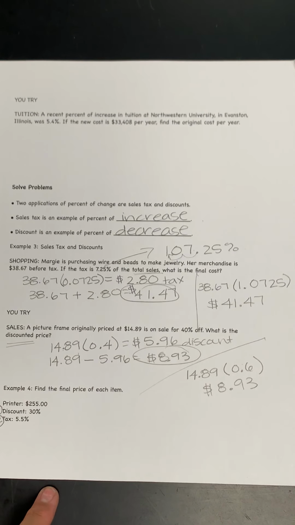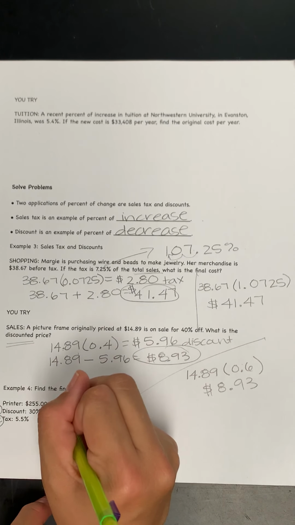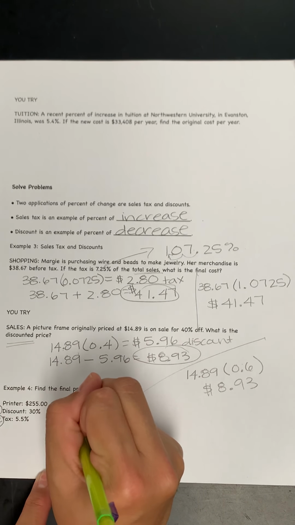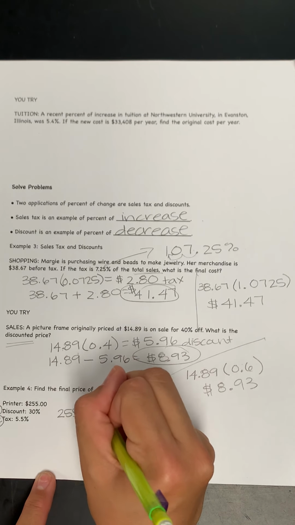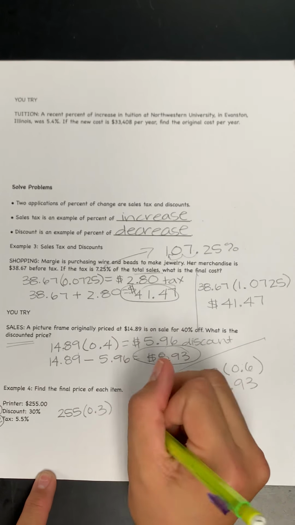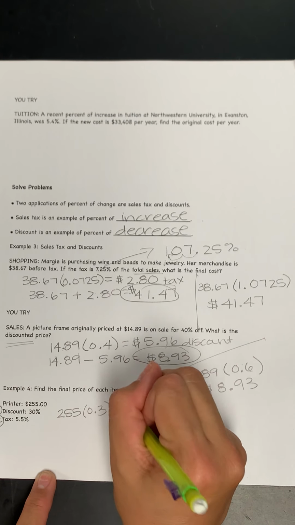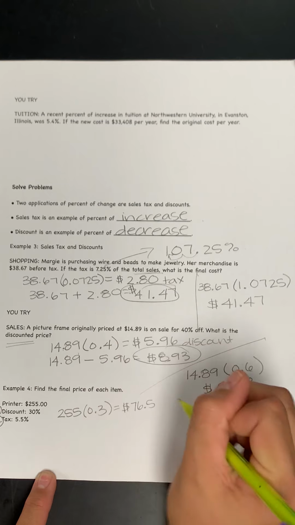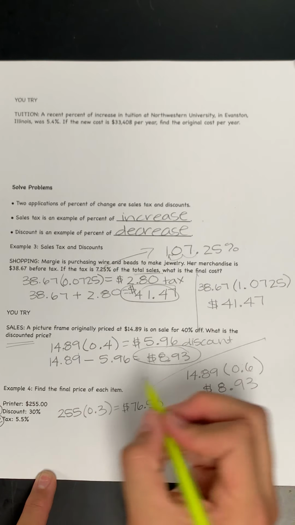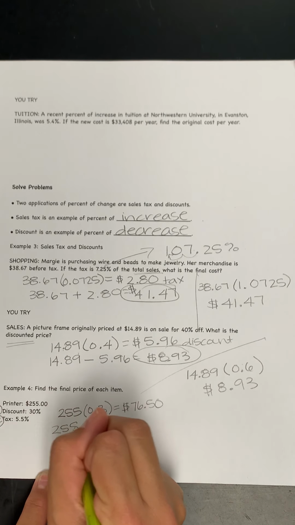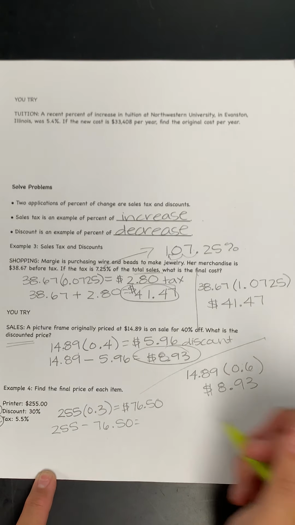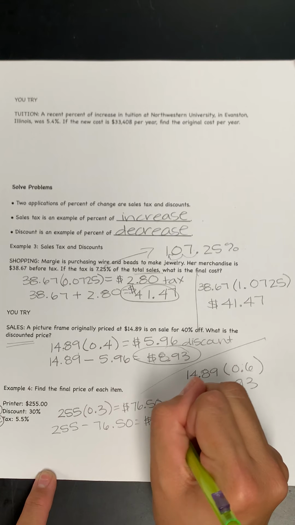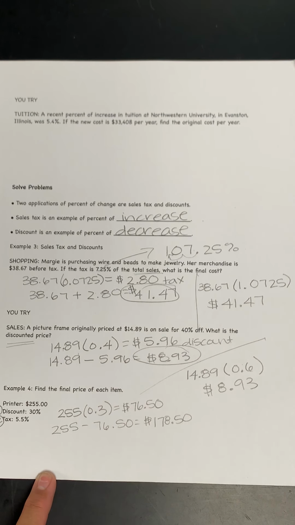So the first thing we need to figure out is what is the price at the discounted price. So $250, and we're gonna multiply it by 30%. When we multiply that out, we end up getting $76.50. And then we're gonna take $255 and we're gonna subtract that $76.50. When we do that, we end up getting $178.50. So that's the discounted price that you would get.